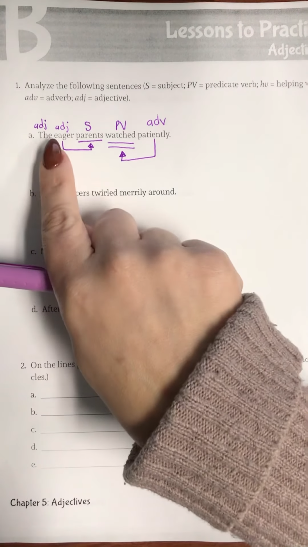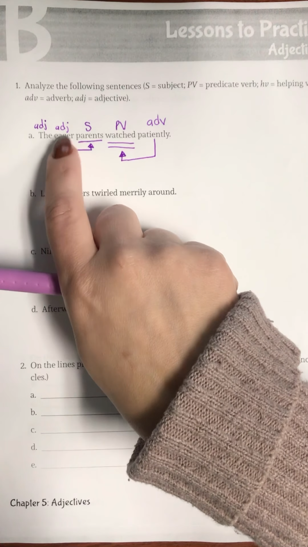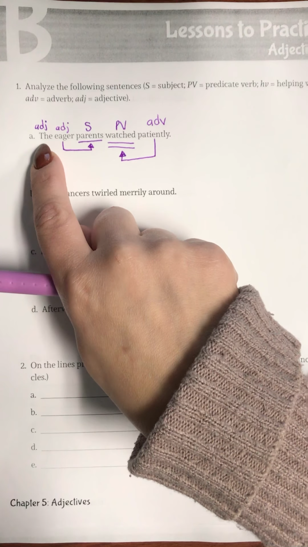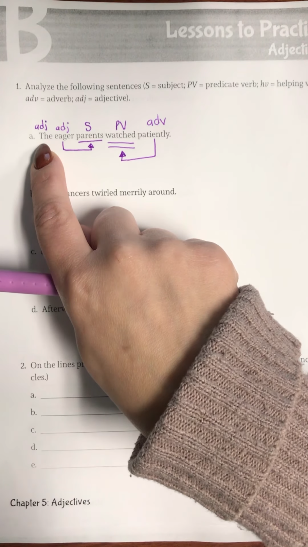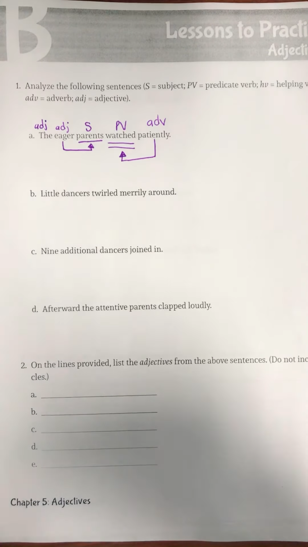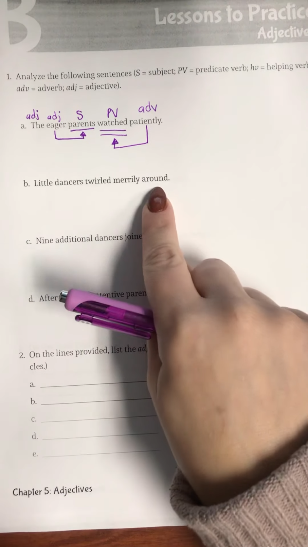And then I'm going to come over here to the and eager. Eager is an adjective because it's describing parents. The is an adjective because it's one of the articles, a, an, or the, and it's always an adjective. So let's look at B. Little dancers twirled merrily around.